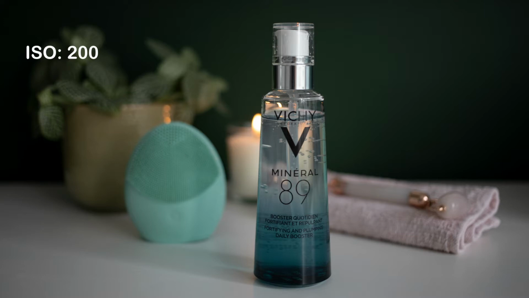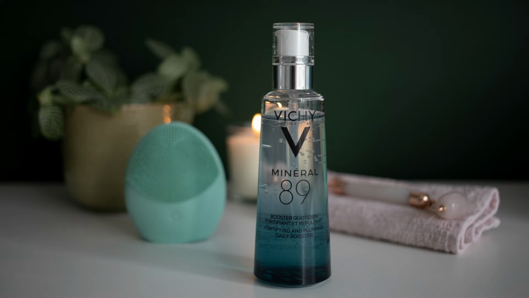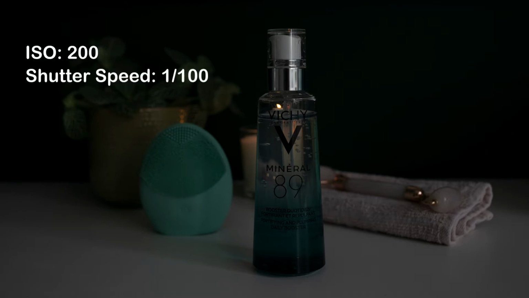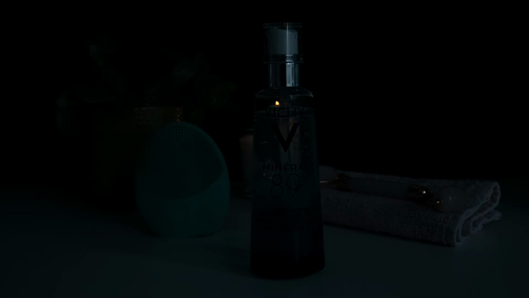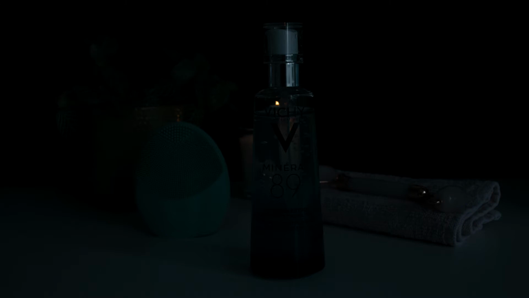ISO is 200, shutter speed is 1/100 of a second, and aperture is 2.8. It is a perfectly lit photograph, not too dark, not too bright. But then compare that with image 2, with the same ISO and the same shutter speed, but we've brought up the aperture to 5.6. You can see how it got a little bit darker. And the last image is once again the same ISO and same shutter speed, but the aperture is now 10, and you can see it's pretty much blacked out.